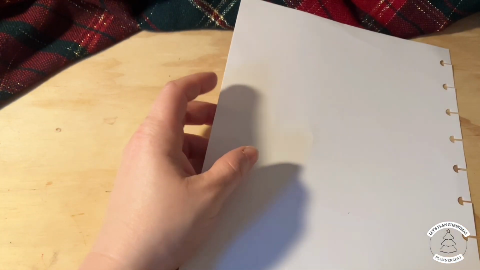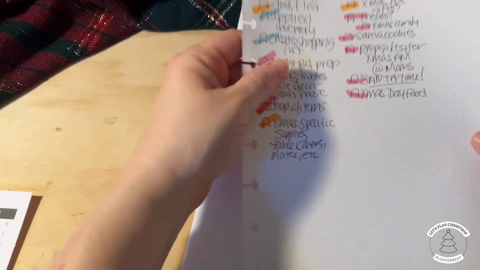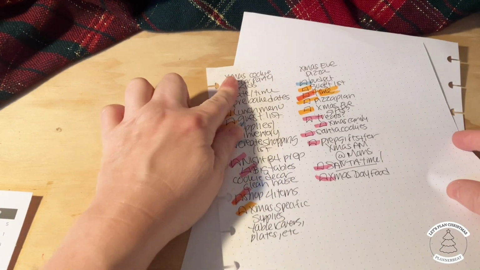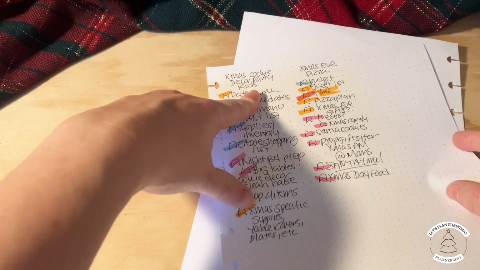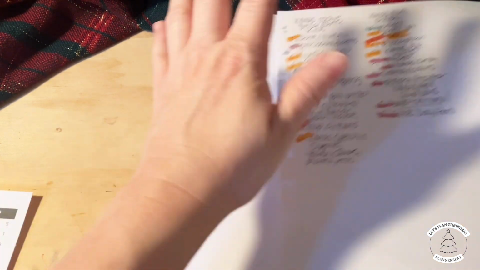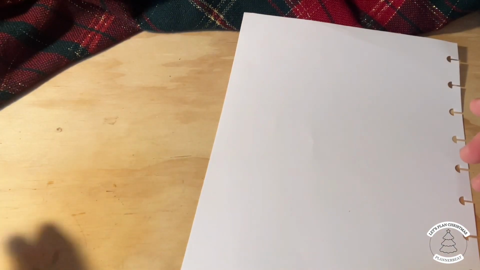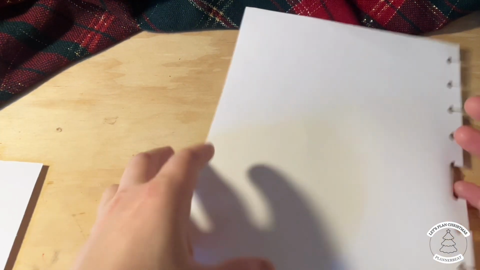So the one I'm going to focus on is the biggest event in my Christmas besides the actual gifts and everything: the cookie party. We're going to break this down today, this Christmas cookie decorating party with the kids. So we're going to do the event page today, and then I'll show you what the other pages look like.